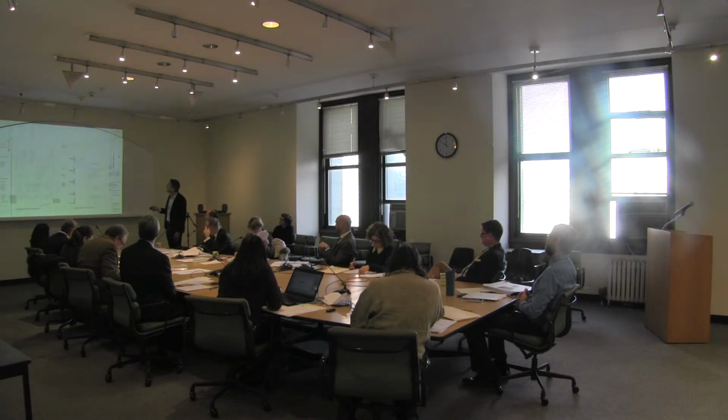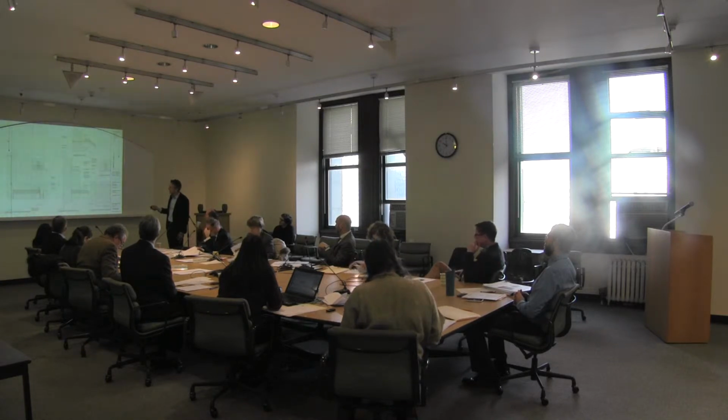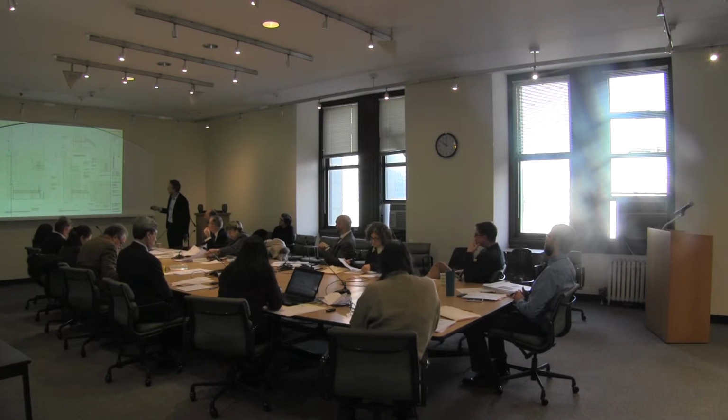This is the existing rear elevation where we're proposing to insert the elevator. Here's our proposed new rear elevation, the ironwork and glass terrace, a new extension that has a terrace on the top floor. And this is the wall of the elevator shaftway.